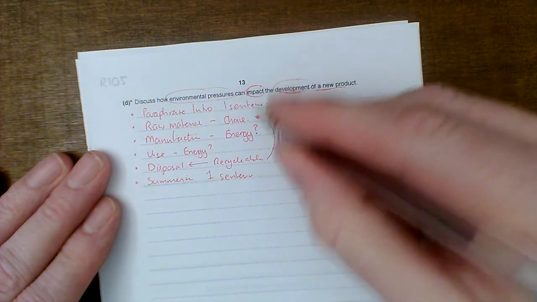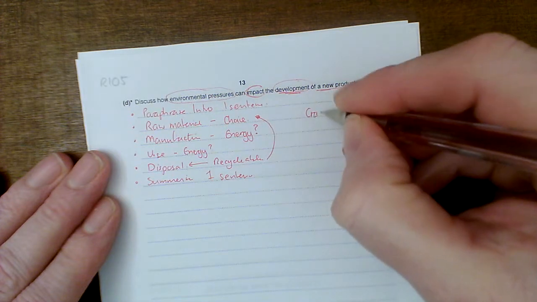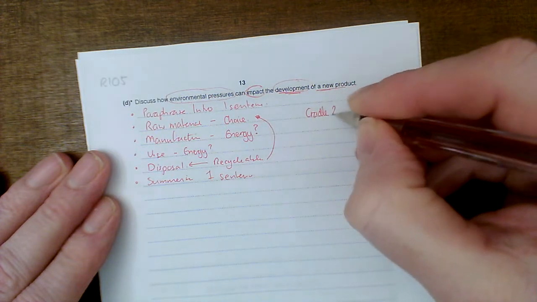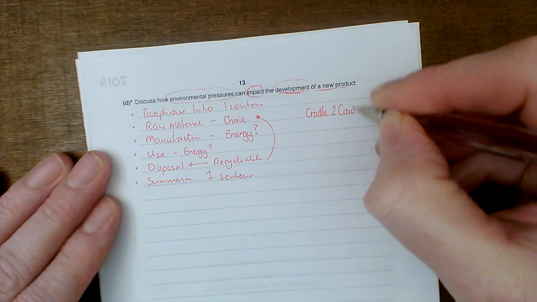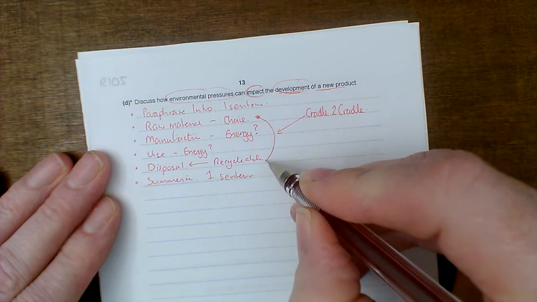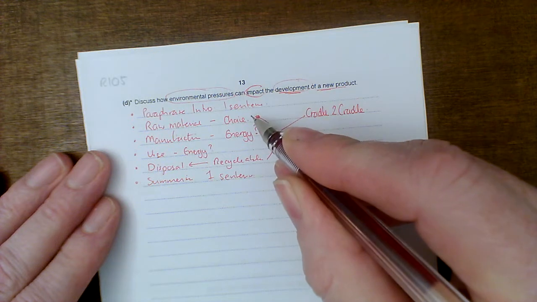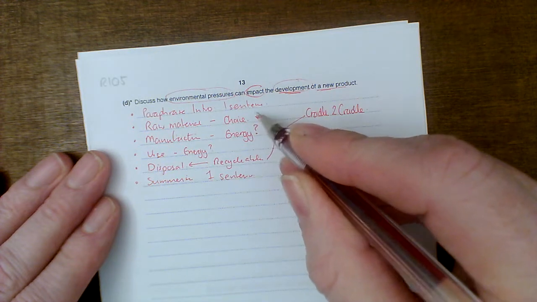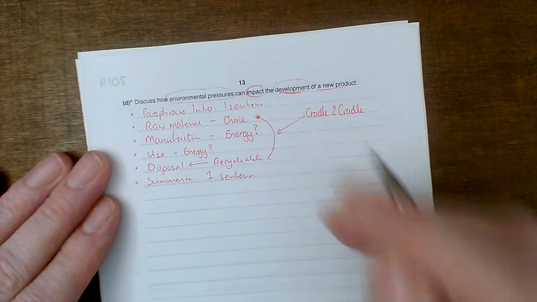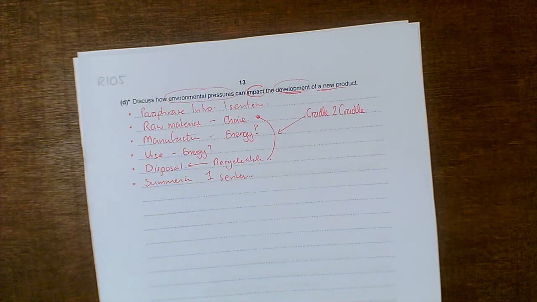And there is a key term when we think about life cycles and impact on environment, which is cradle to cradle. This is taking a material that's been disposed and being able to use it as a raw material for a new product or the same product over and over. Okay, so there's my plan for that question.